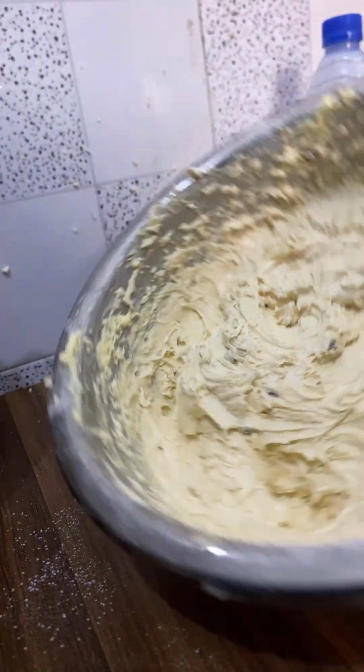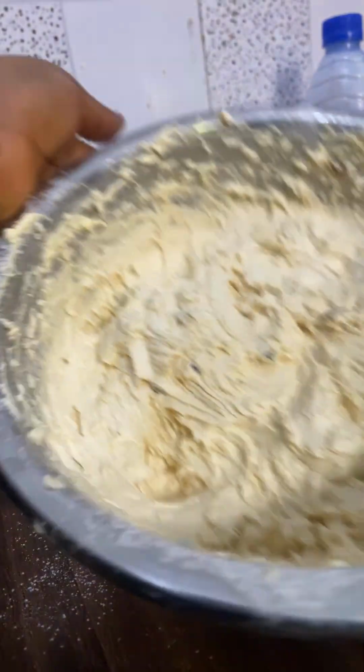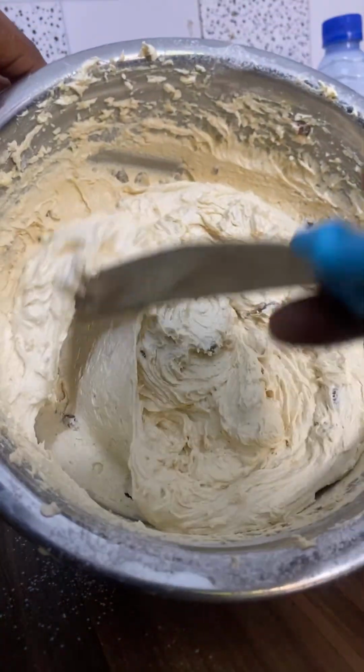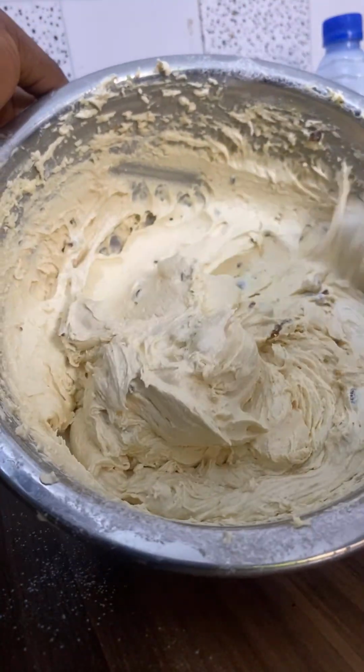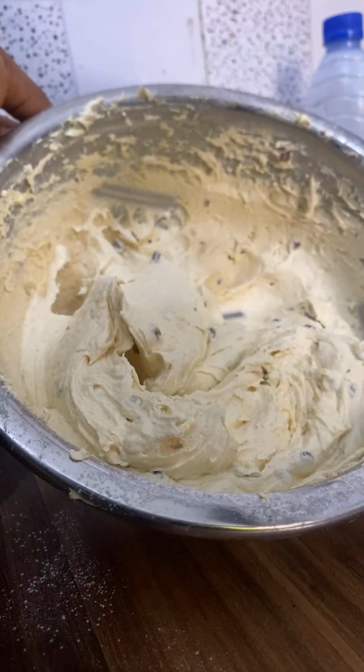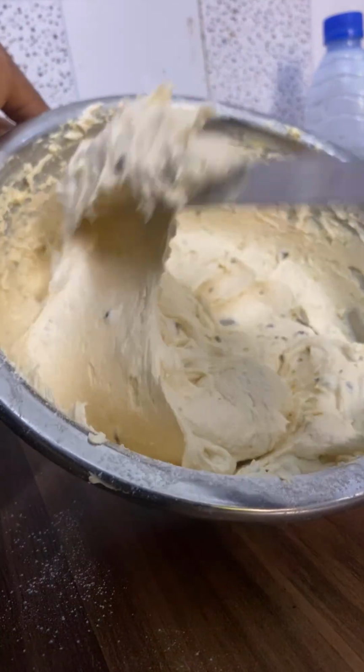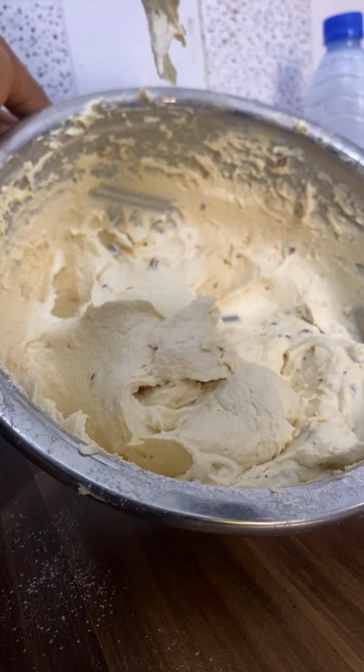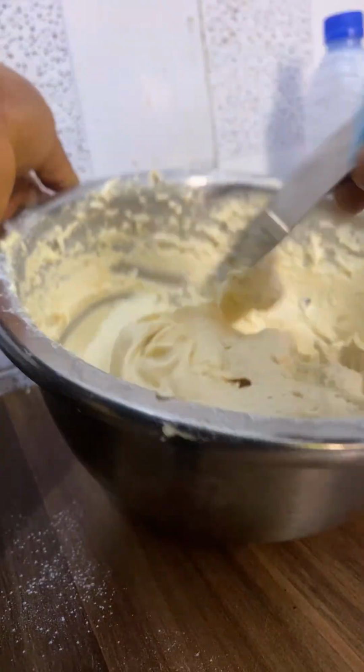So this is what we have at the end. This is what our batter looks like. Our cake batter is ready. Vanilla cake is what it looks like.